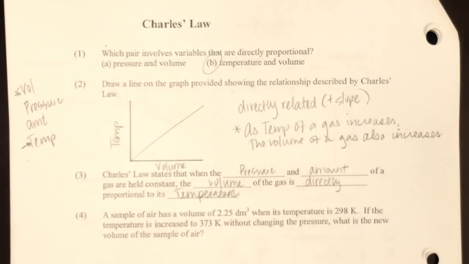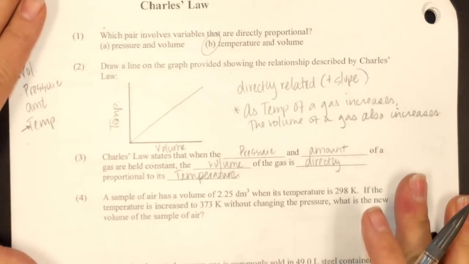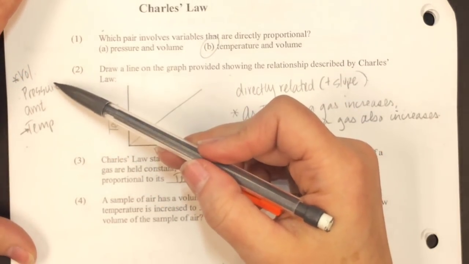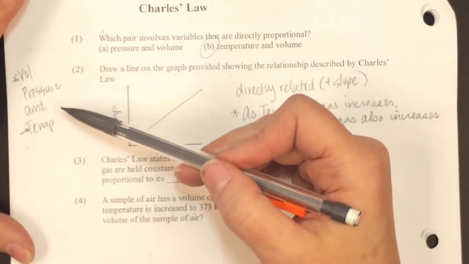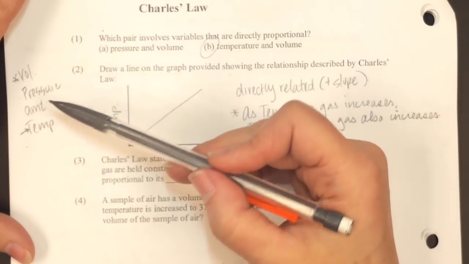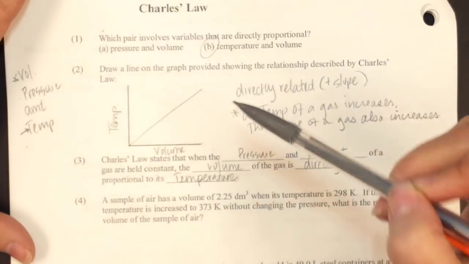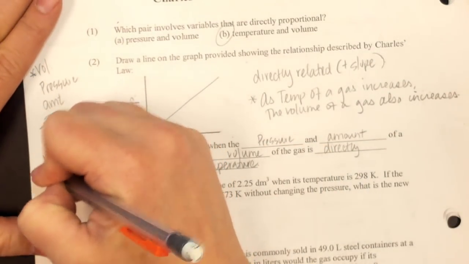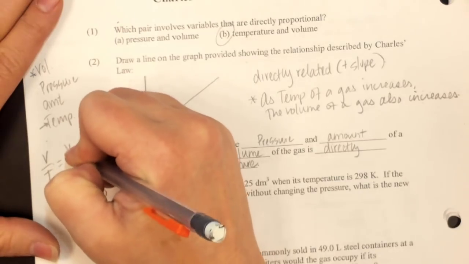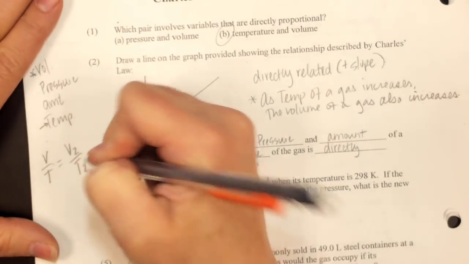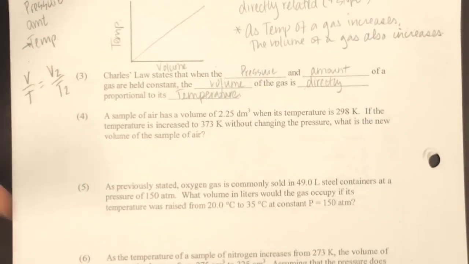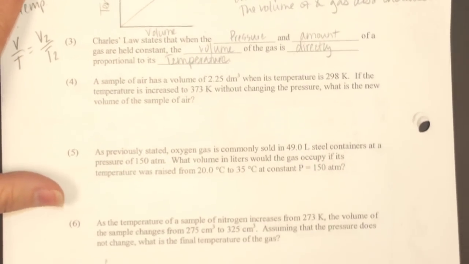All right. When we work with this in an equation setting, there are other variables in the system that we're not using, so the only way we can use Charles' law is as a proportion where we have some initial and some final. So we have some initial volume over temperature equals some final volume over temperature. So let's apply this law and look at a system and solve a problem.